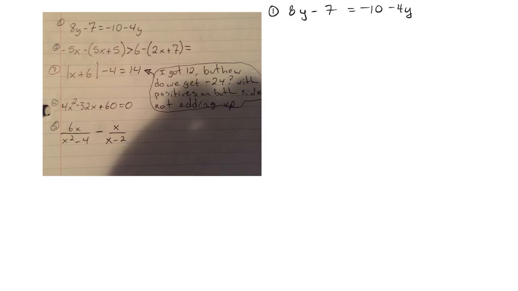I want to get the y's together, so I'll add 4y on both sides. So that would give me 12y minus 7 equals negative 10. And then I want to get the numbers together, so I'll add 7 to both sides. So I'll get 12y is equal to negative 3, I think. And then we divide both sides by 12.